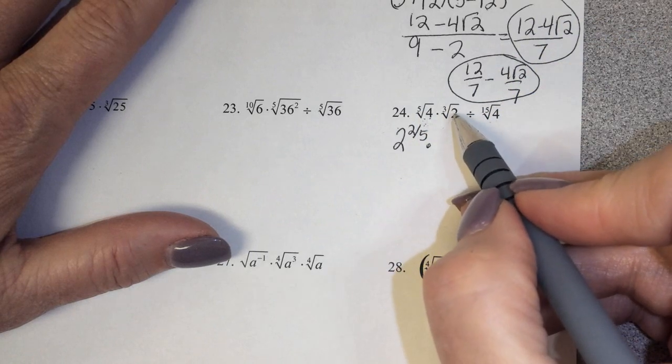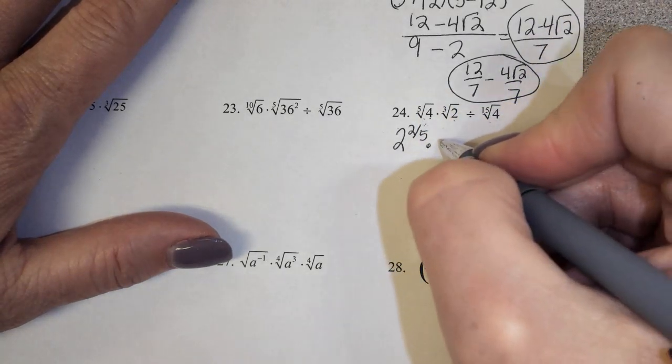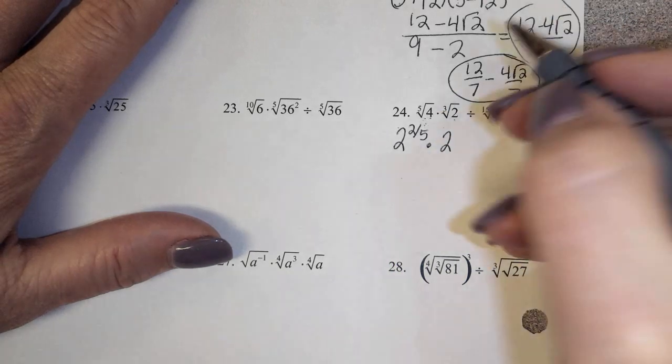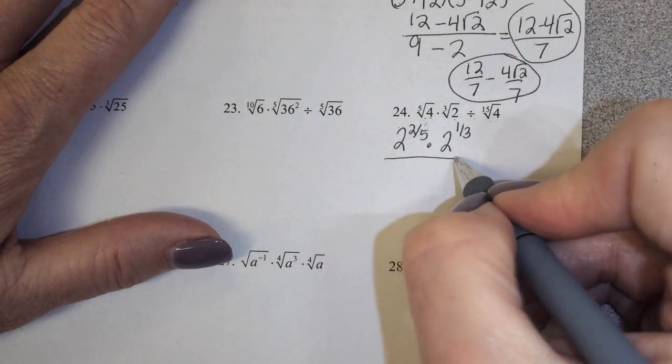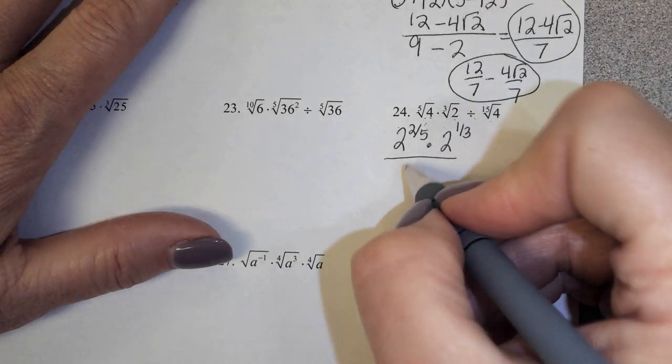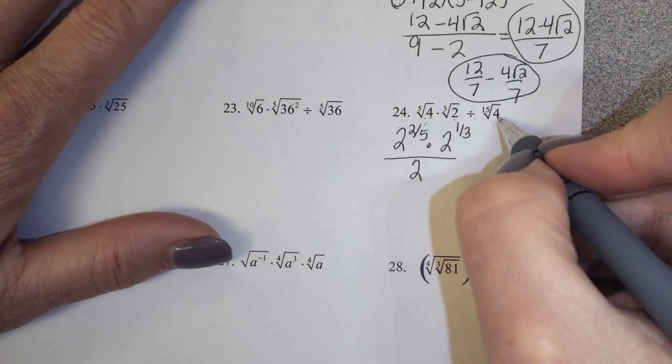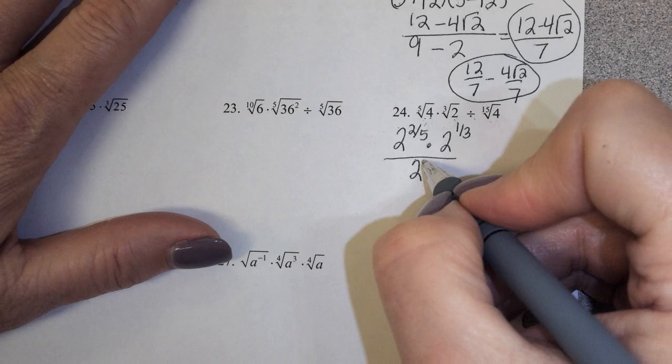How do I rewrite this? The cube root of 2, how's it rewritten? 2 to the what? 1/3. Divided by, that's going to go in the denominator. How am I going to write it? 2 to the what? 2/15, good.